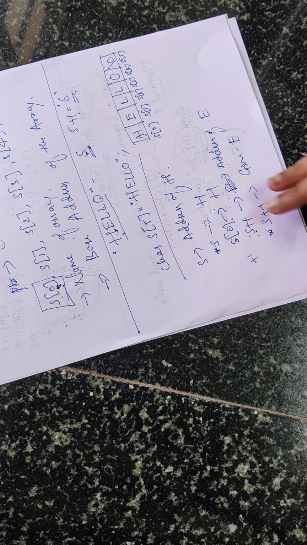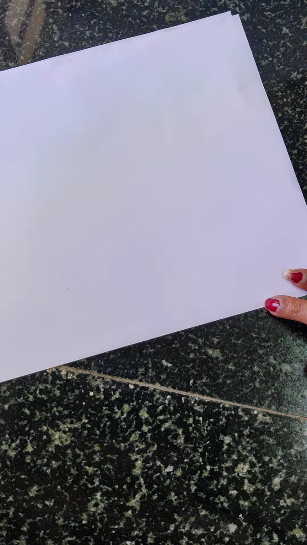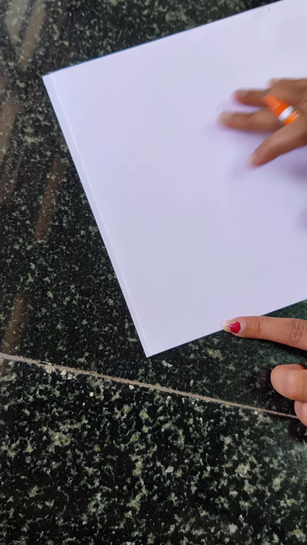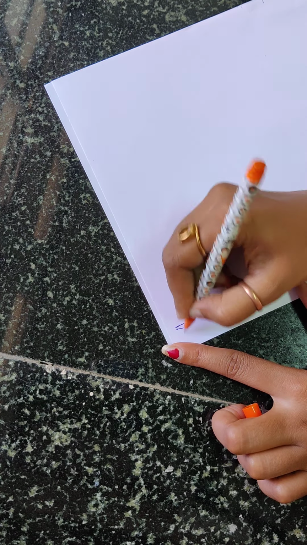So let me write the same example in a program and then we'll see the differences. A small program I'll write. Simple it is.